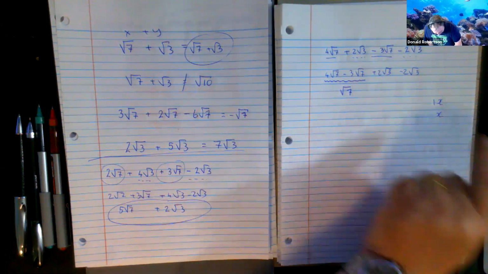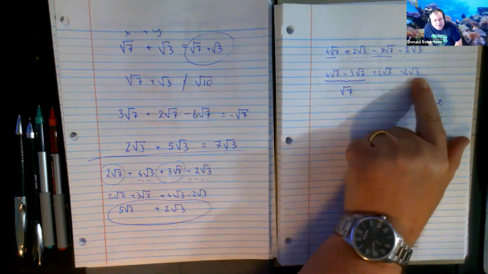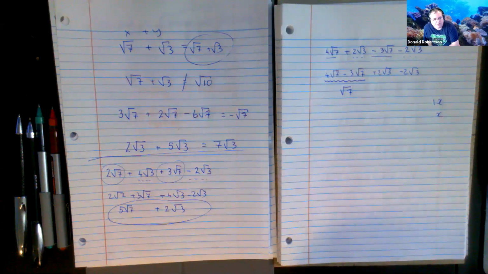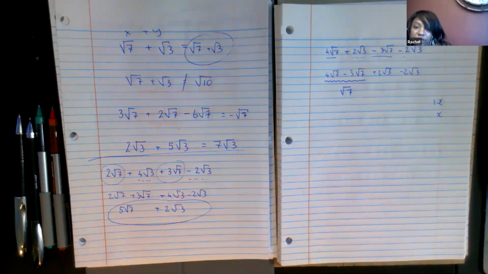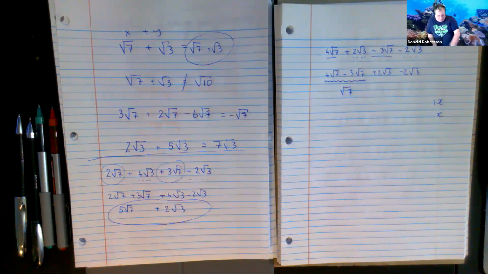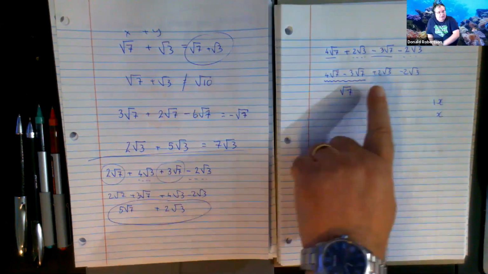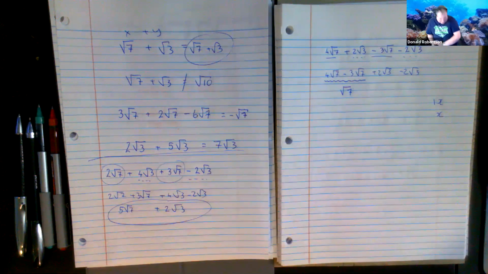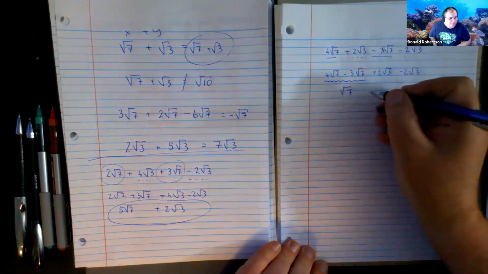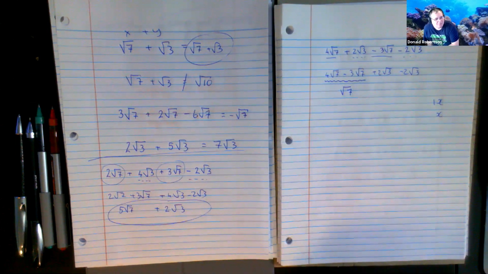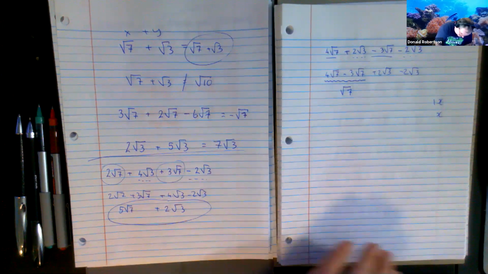Square root of 7 is good enough. Now, what about this next one then? What does 2 square root of 3 take away 2 square root of 3 get you? Just square root 3? Nope. Not this time. That was what happened here. 0. But yeah. Now, do you think you write plus 0? No. You just leave it alone. In other words, that's the answer.